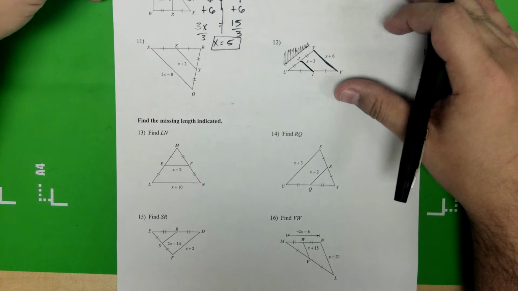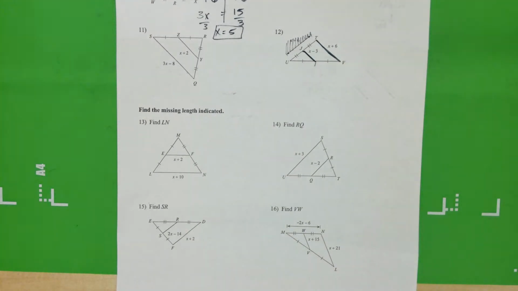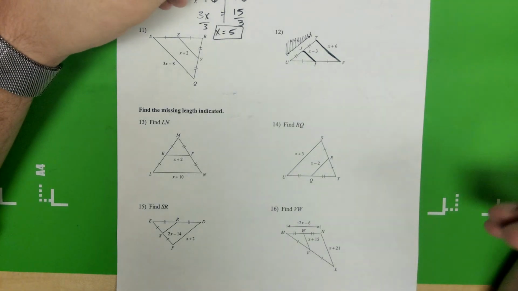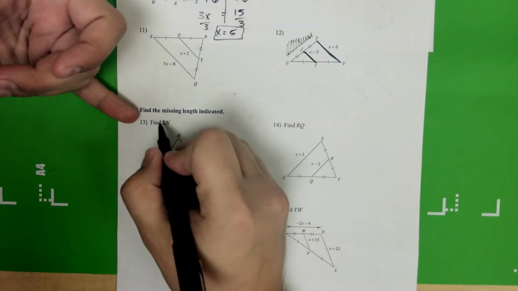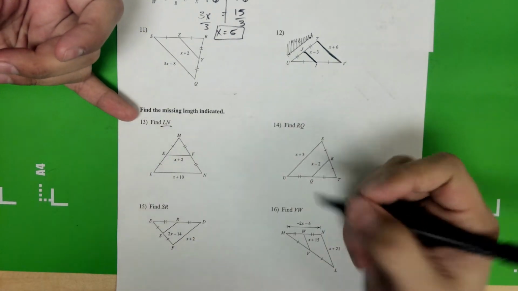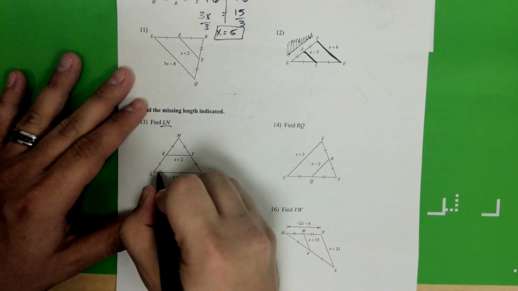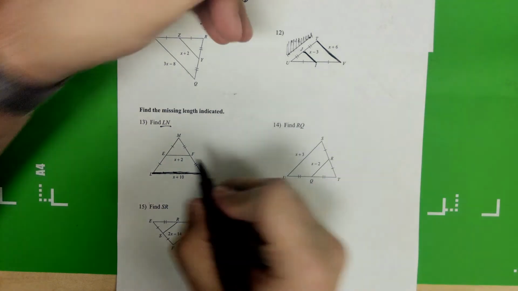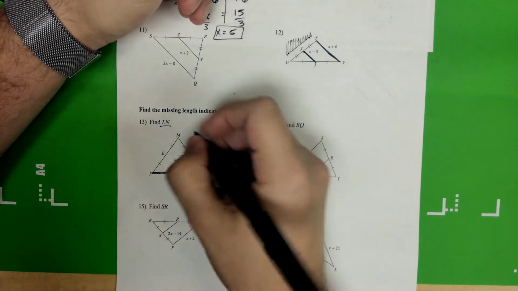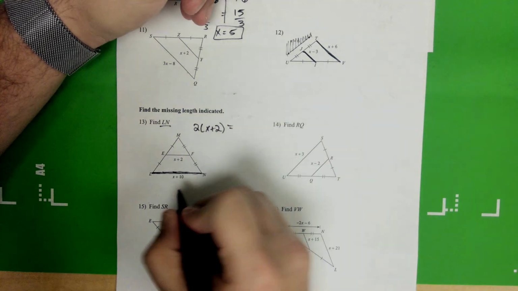I have to make sure you see that. And so to do this problem, again, we're going to set it up the same way, but it says to find the length of LN. So we're going to take our x value once we find it and plug it in for LN. So we're adding a step here. I'm going to take my mid-segment, multiply by 2, and then set it equal.